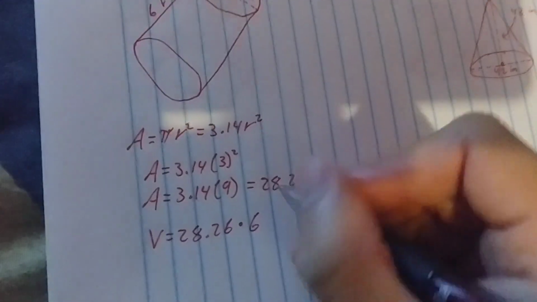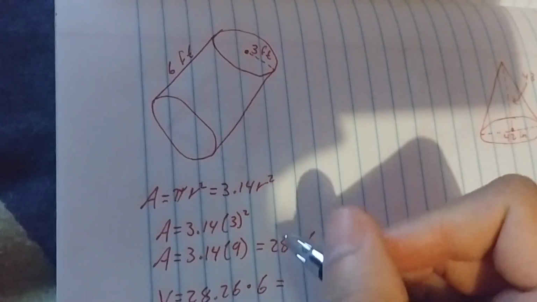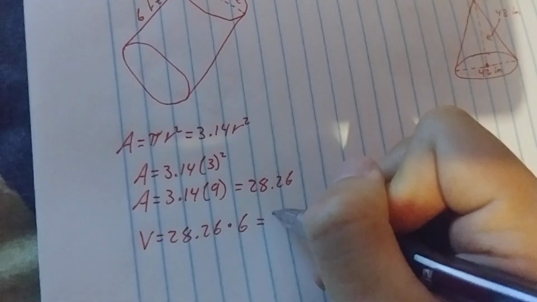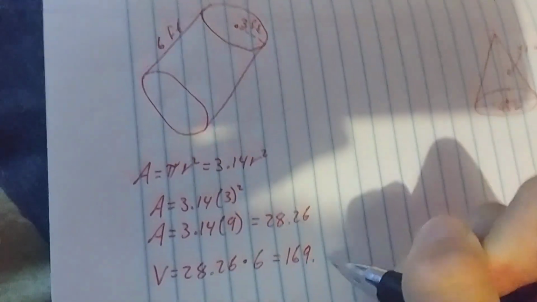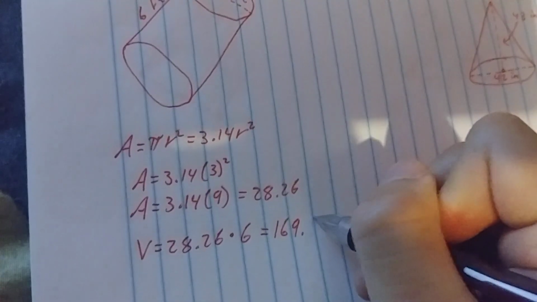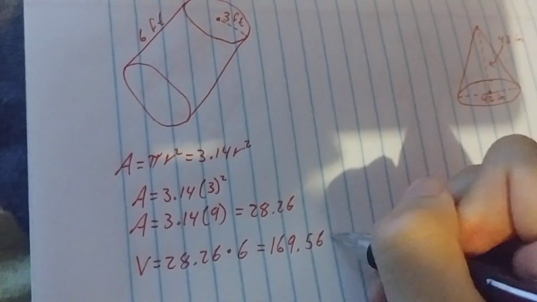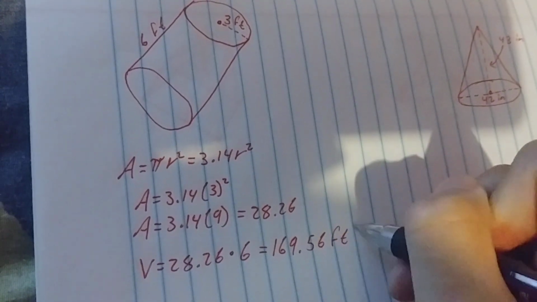This gives me a total of 169.56. We're talking about feet, so it'll be cubic feet.